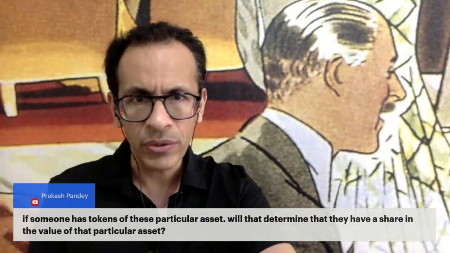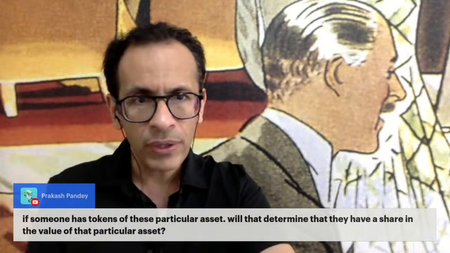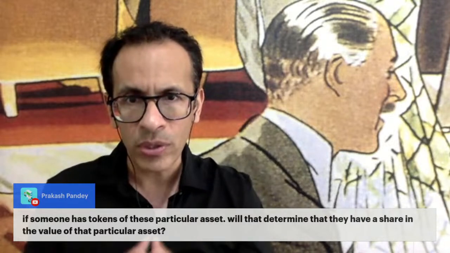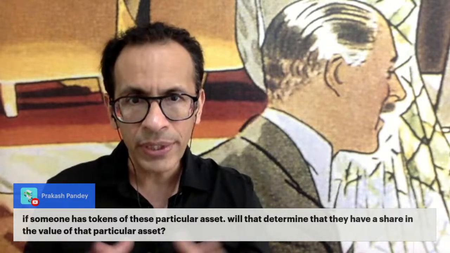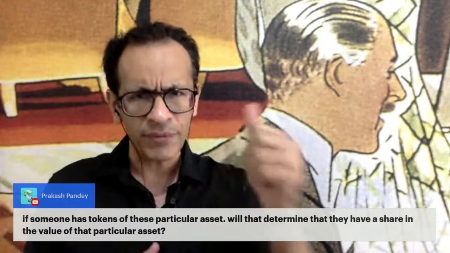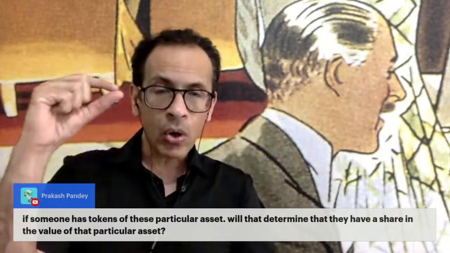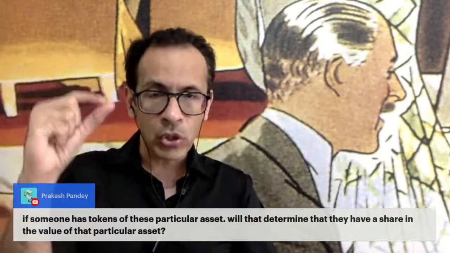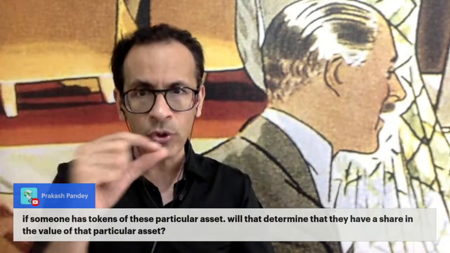Let's look at another interesting question here. If somebody has tokens of these particular assets, what will determine that they have a share in the value? That's a very, very good question. So all of this would depend upon the documents that are available to you before you buy the asset.